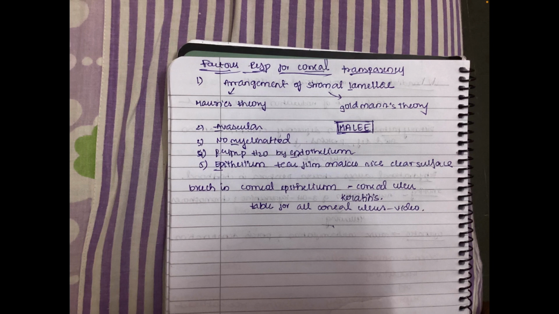So the three things are done here. And also the cornea is avascular. The stromal lamellae are parallel. There are two theories, one is Maurice's theory and the other is Goldman's theory. Just remember it. To remember every factor, I made a mnemonic, MALE.